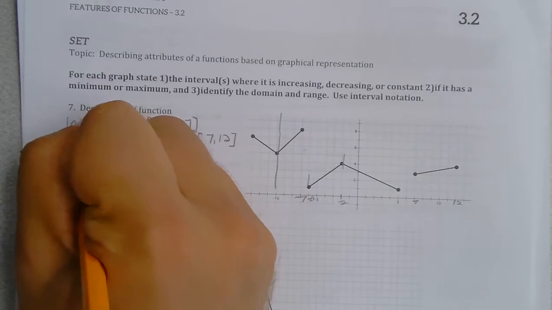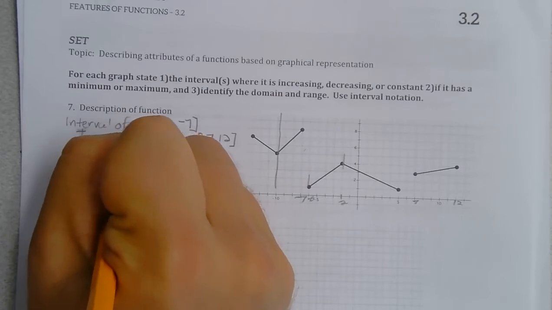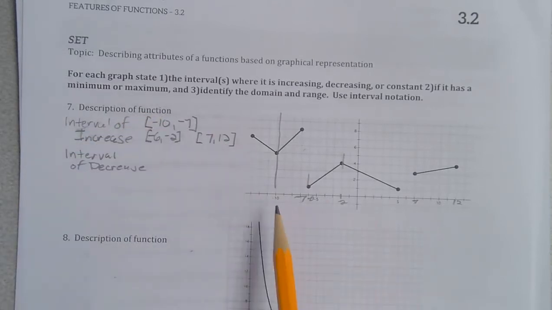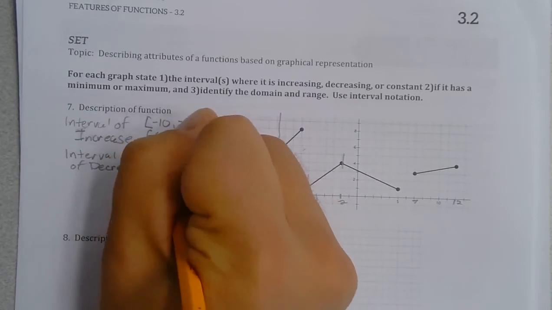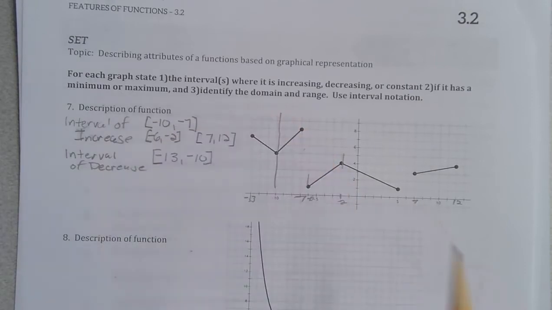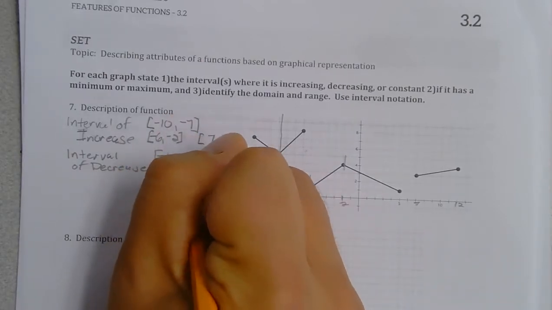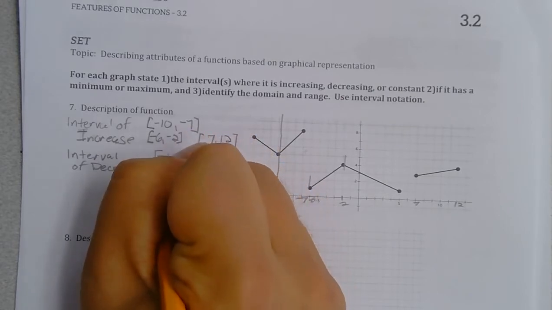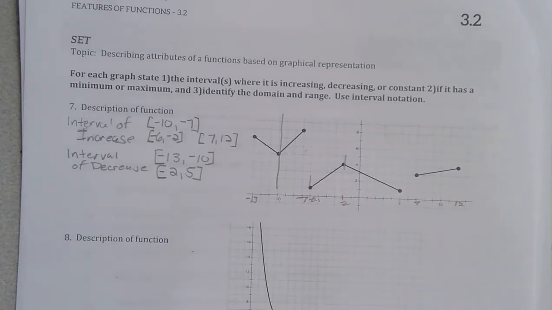And then we also have an interval of decrease. And our interval of decrease, we have from -13 to -10 is one interval of decrease. Another interval of decrease we have here from -2, and then that's +5. So -2 to +5. And those are our two intervals of decrease.